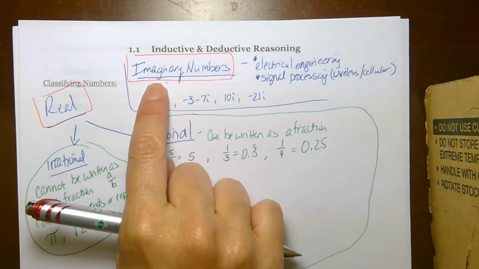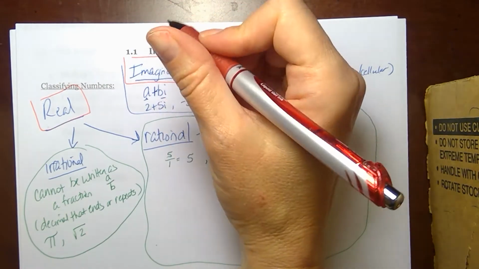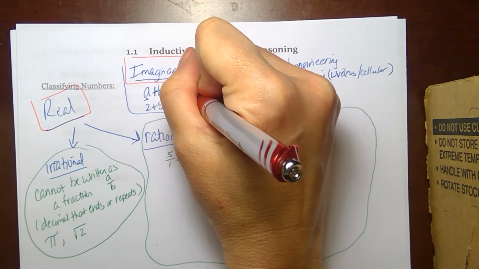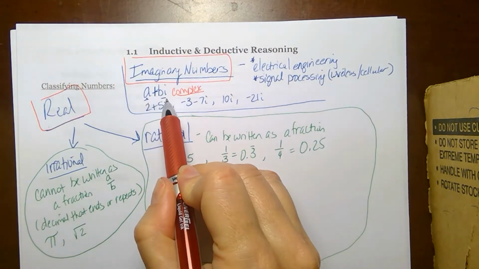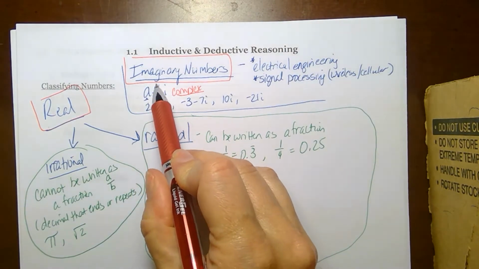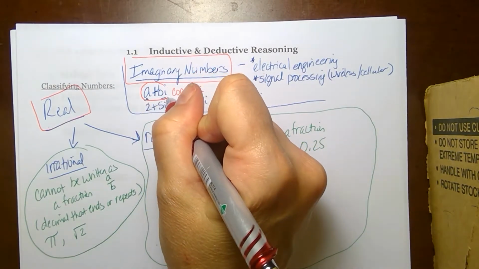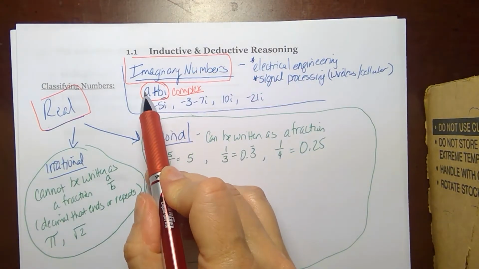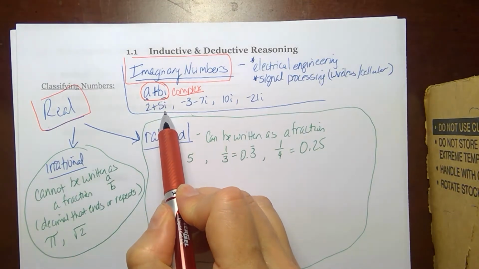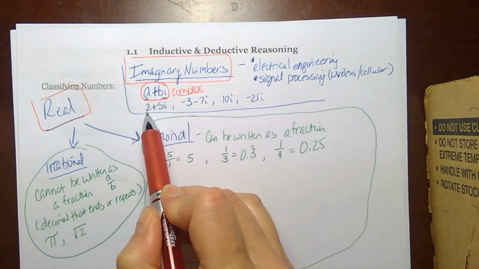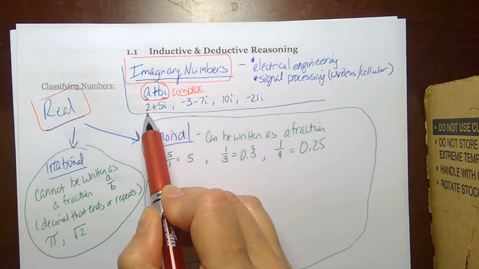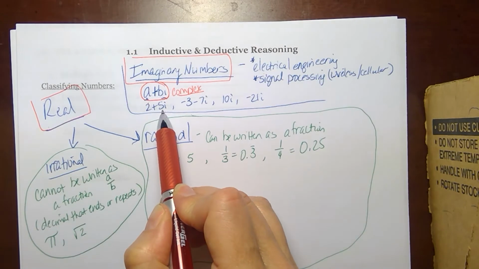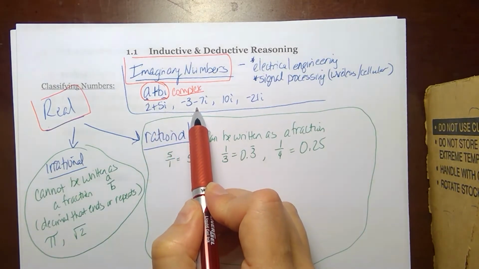Now, an imaginary number is sometimes called a complex number. A complex number because it has two parts. It has a real part and an imaginary part. This is the general term for a complex imaginary number, a plus bi, where a is the real part and bi is the imaginary part. So for example, 2 plus 5i is a complex imaginary number because you have a real part and an imaginary part. Negative 3 minus 7i is another example of a complex imaginary number.